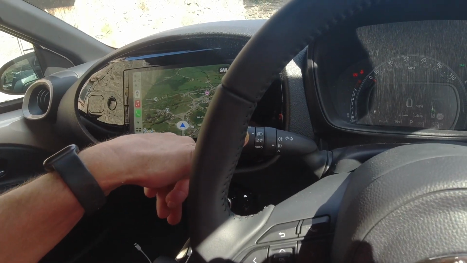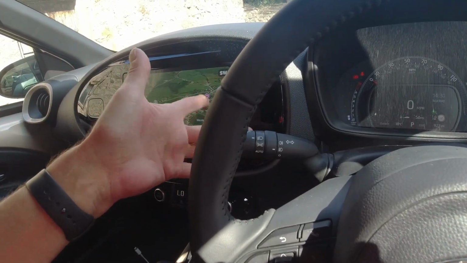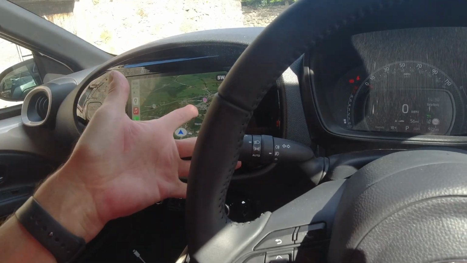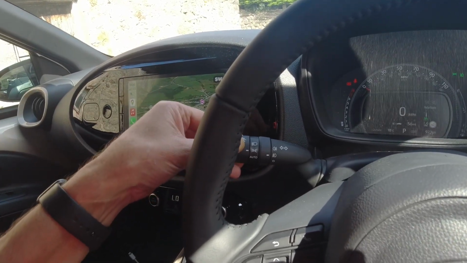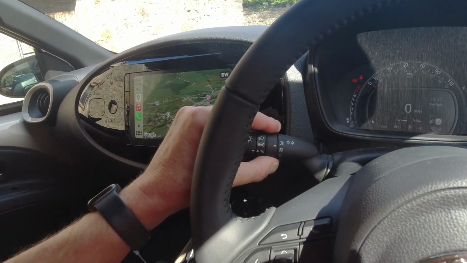High beam is accessed by just pushing the stalk forward, pulling it back to go back onto low beam. Flash the lights, just pull it towards you. We'll put it back in auto.